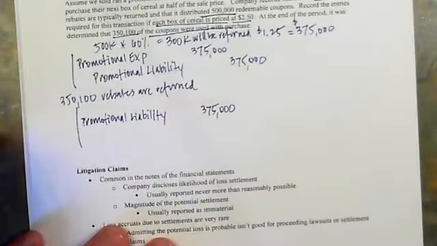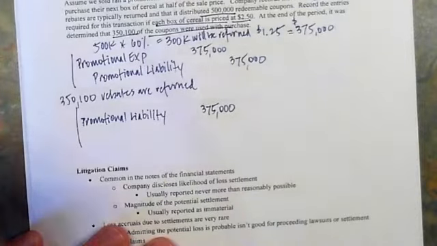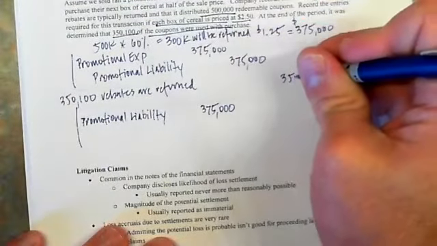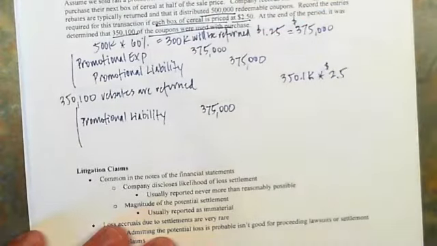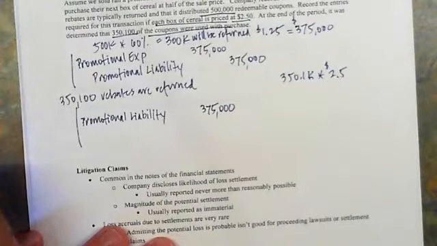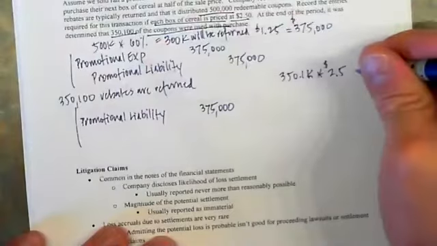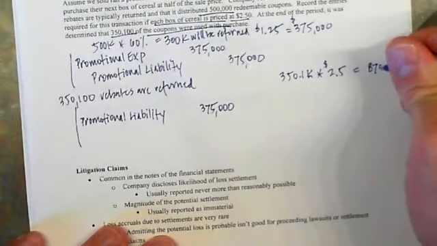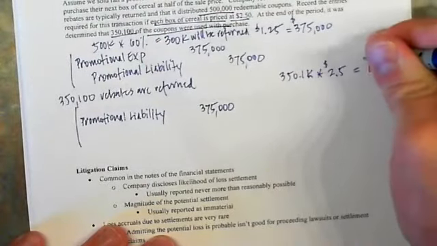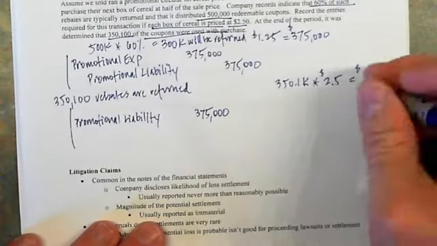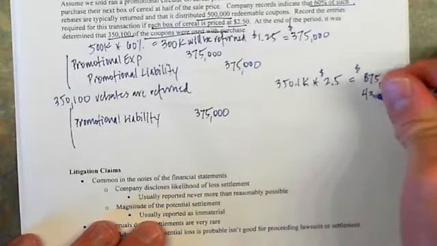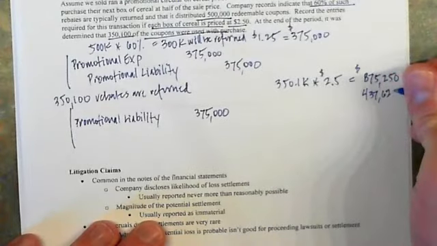The 350,000 is going to trigger sales, right? So it's going to be sales in the amount of 350.1 thousand times $2.50. Now that is the sale price, right? Not the amount of cash we receive because we're taking rebates for these too. But the amount of total sales that happen is going to be $875,250. Divide that by 2. That's the amount of cash we record, $437,625.